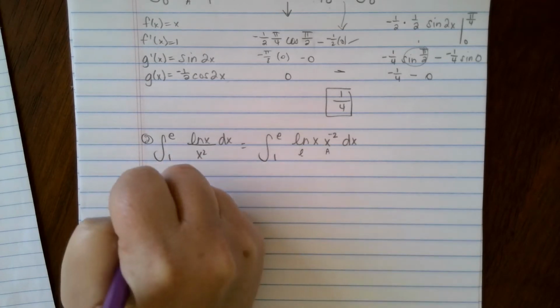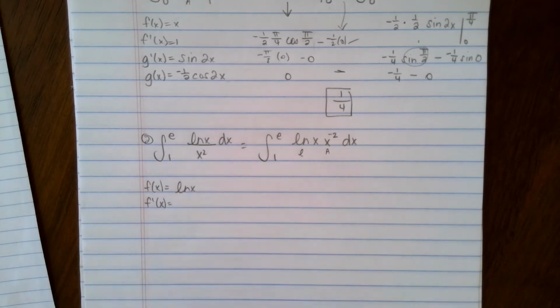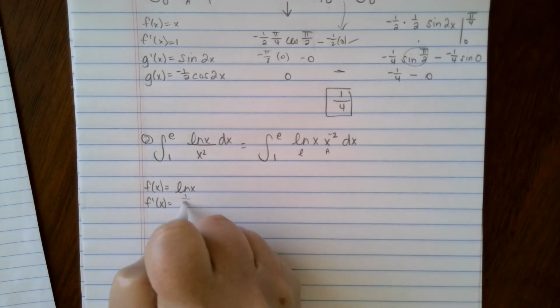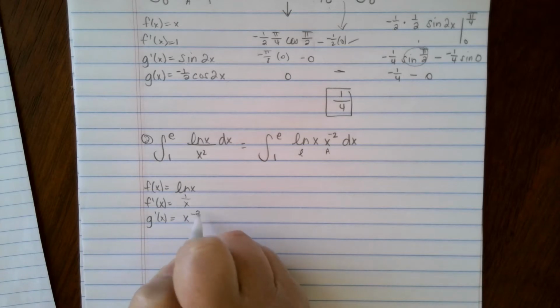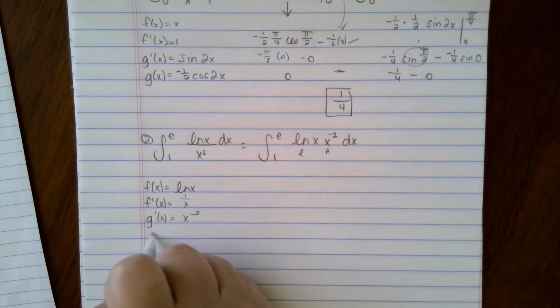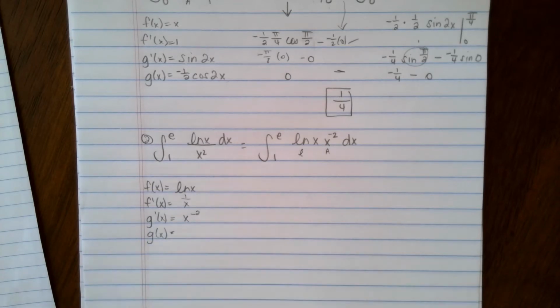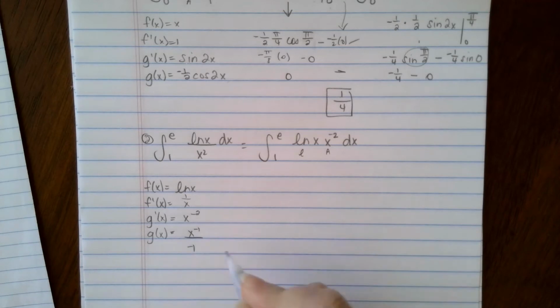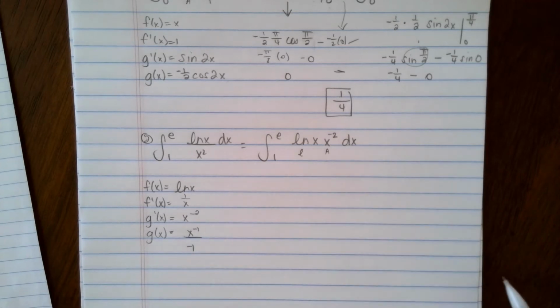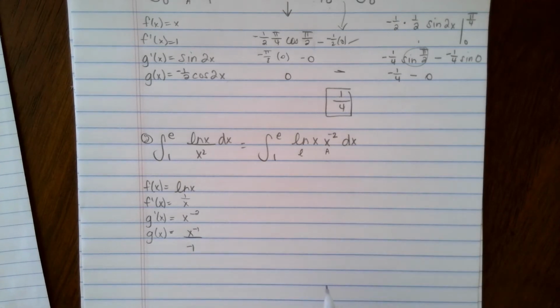So ln x is your f of x, f prime of x is equal to 1 over x, g prime of x is equal to x to the negative 2. So when you're taking the integration of that, it's going to be x to the negative 1 over negative 1. Which when I put it up here in the equation, I'll make that negative 1 over x.